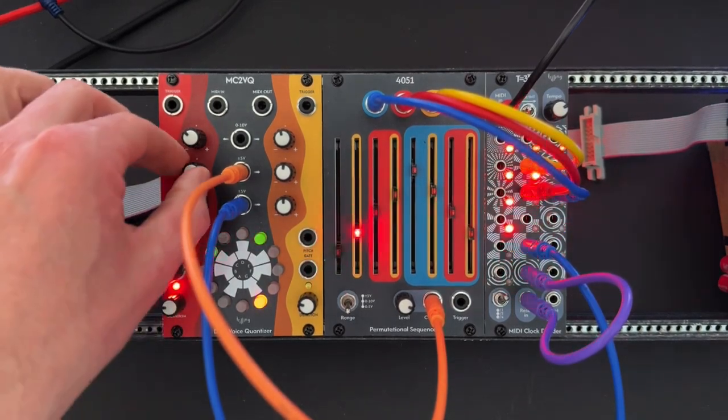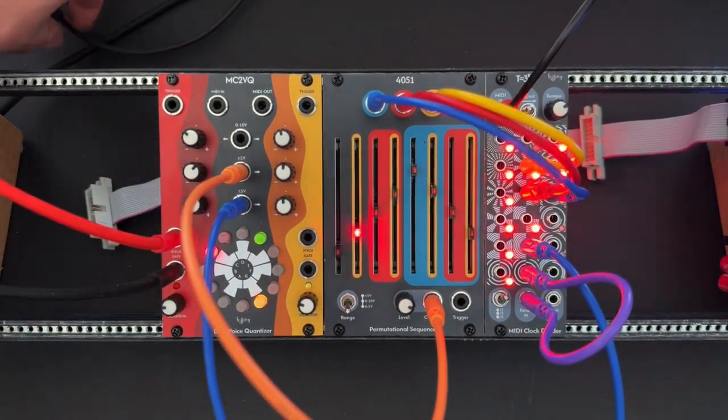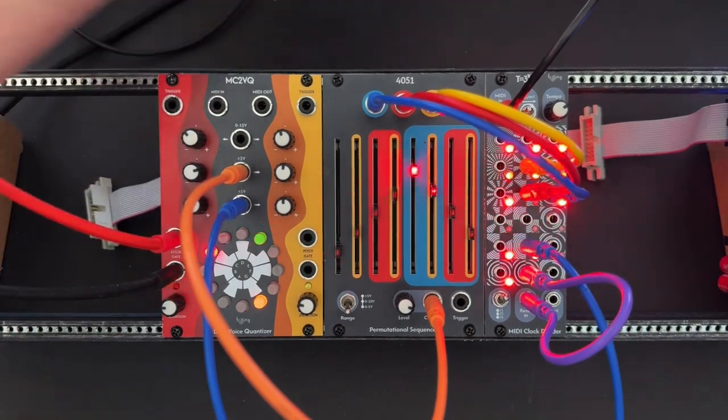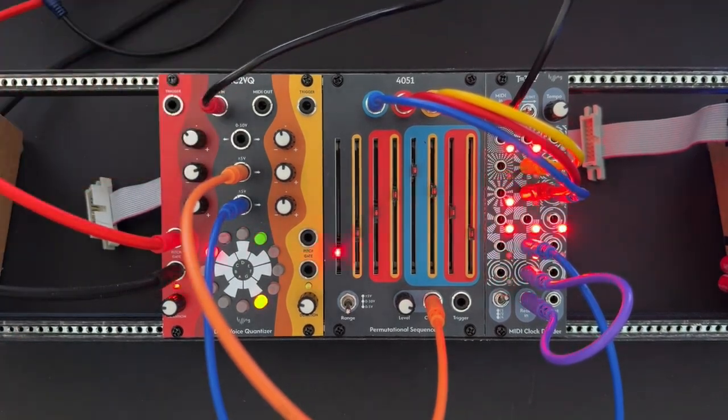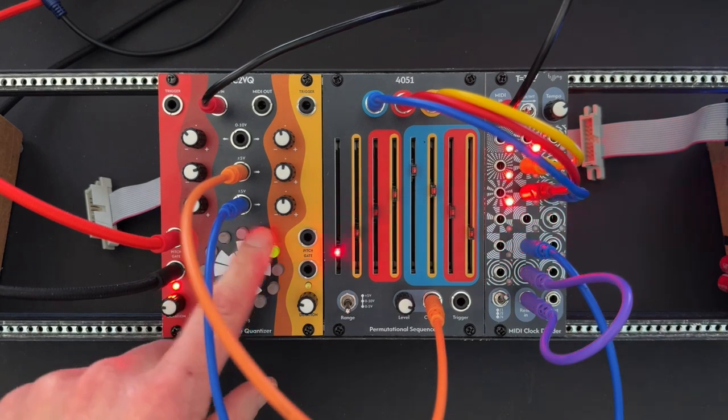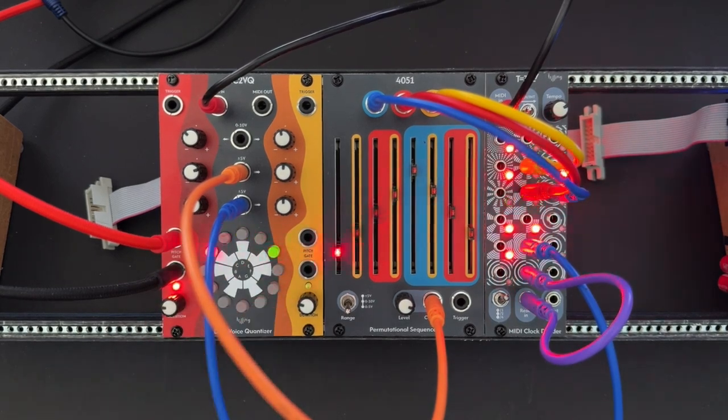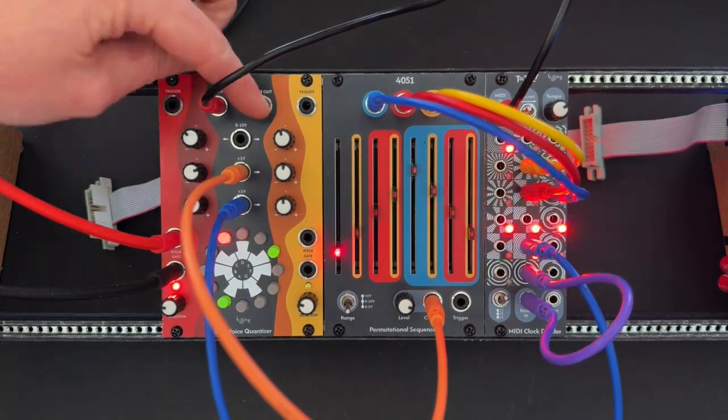If I connect a MIDI device to the MIDI input, I can control which notes are active in the quantizer. Right now, I'm sending a simple chord progression from Ableton, and you can see how the notes change in real time. There's also a MIDI output that sends the notes from each voice on 2 different channels.